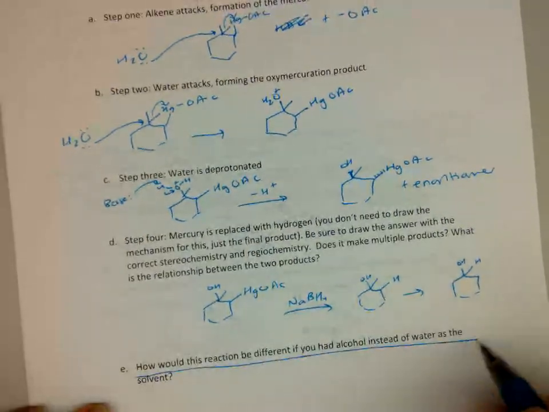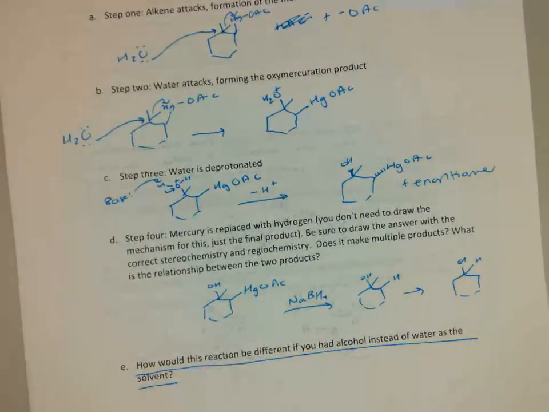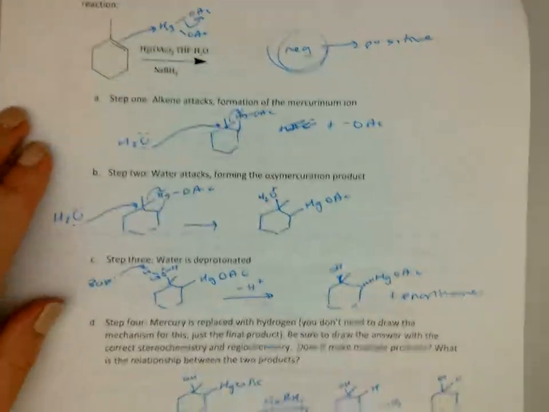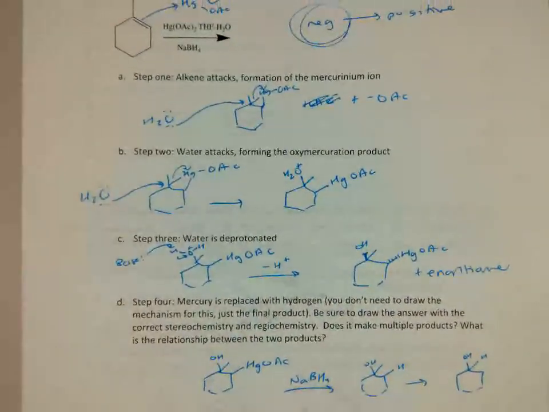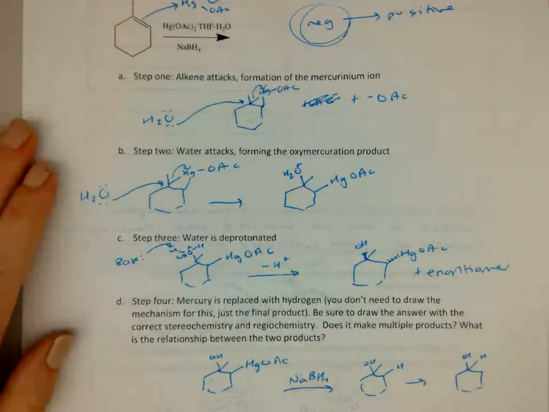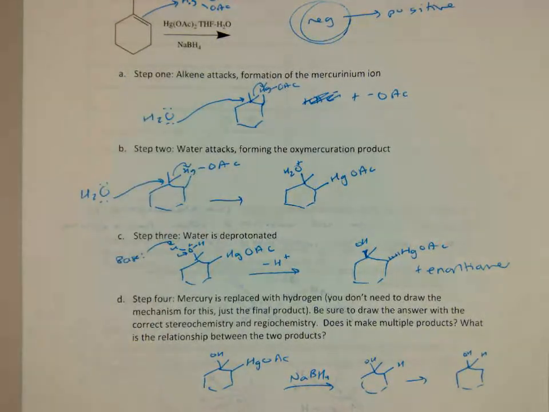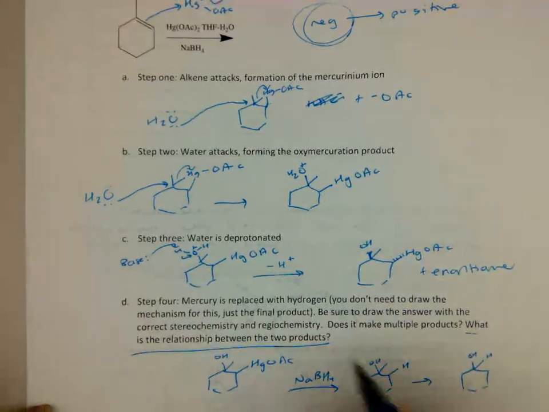How would this reaction be different if you had alcohol instead of water as a solvent? Well, I do want to say, first of all, on this, you do need to make sure that you're drawing every arrow if you want to get complete credit so that you show us that you understand the flow of electrons, which is all about what these arrows are doing. And you do need to know the relationship between the two products.